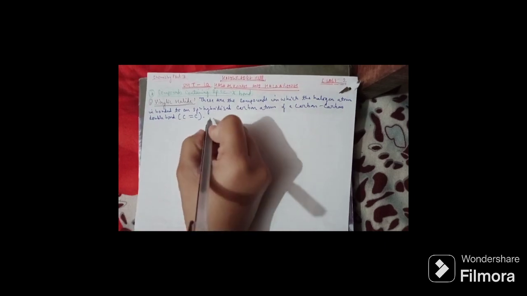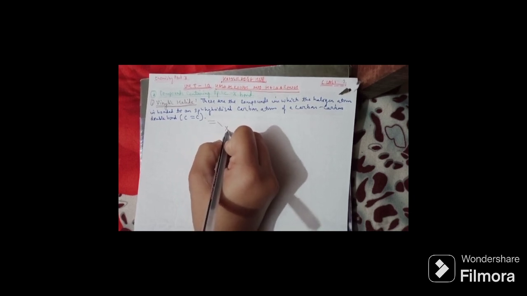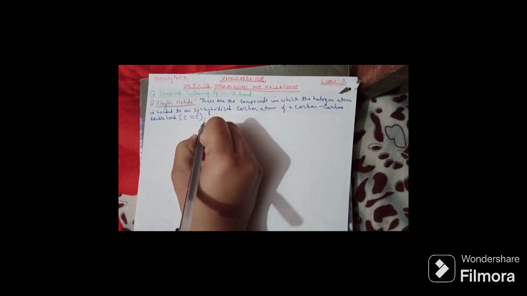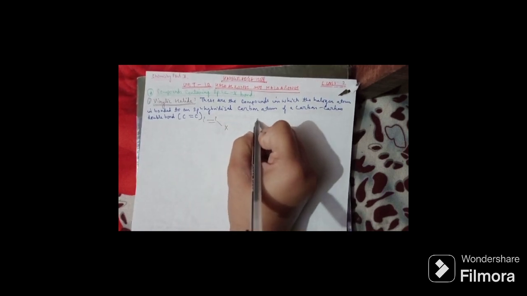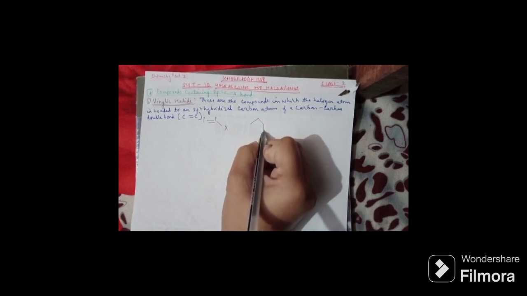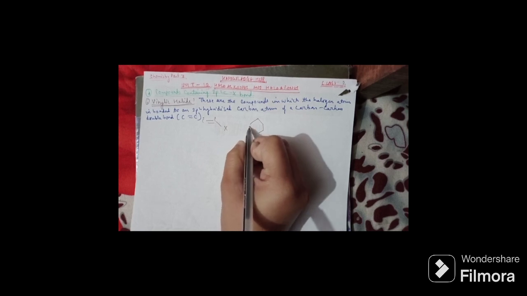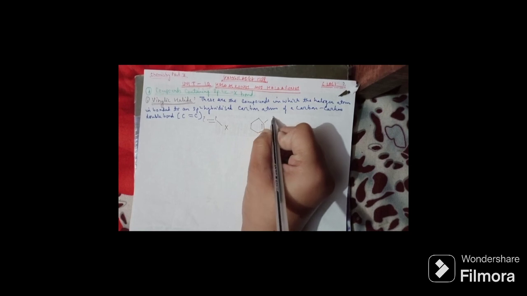Here it is carbon-carbon double bond with X, and that has been represented. This is about vinylic halide.